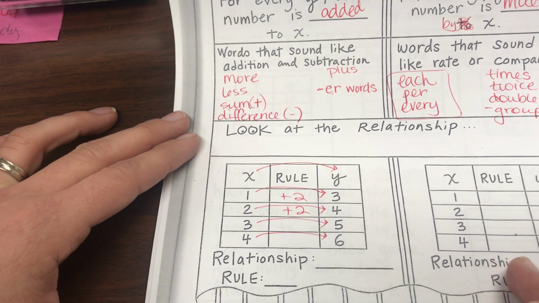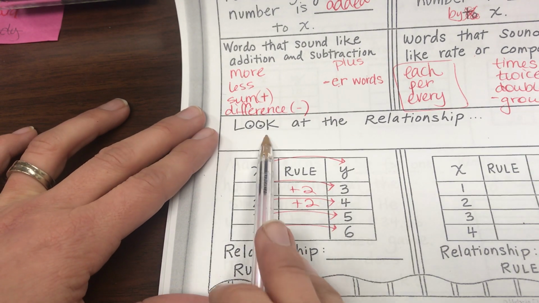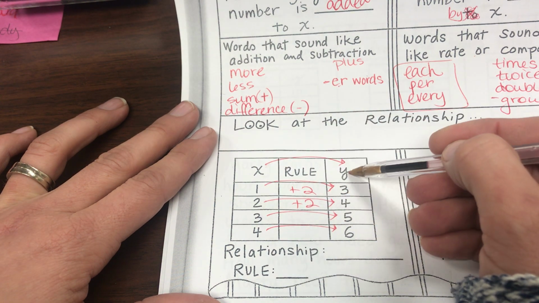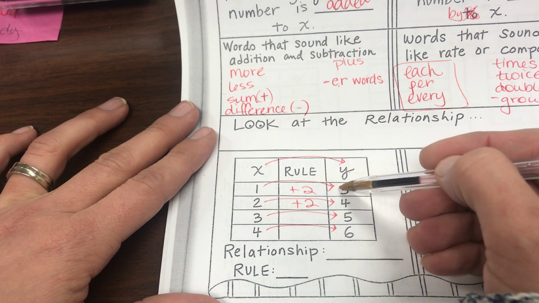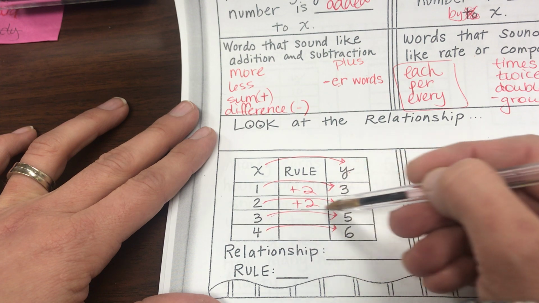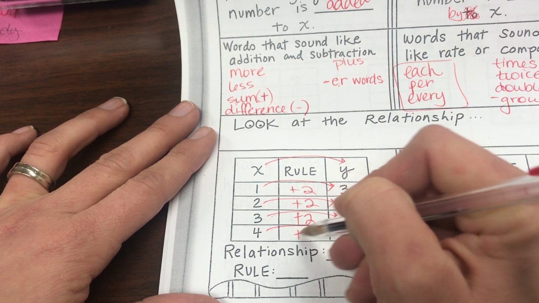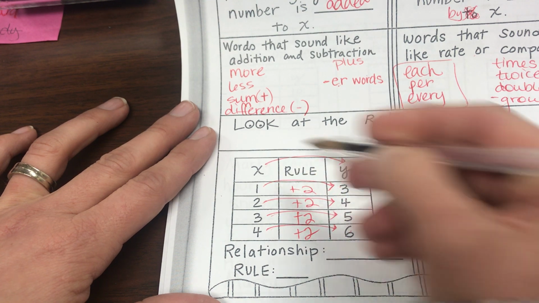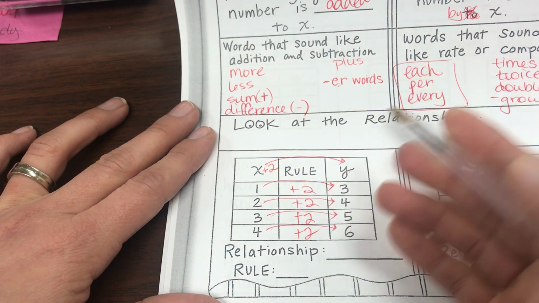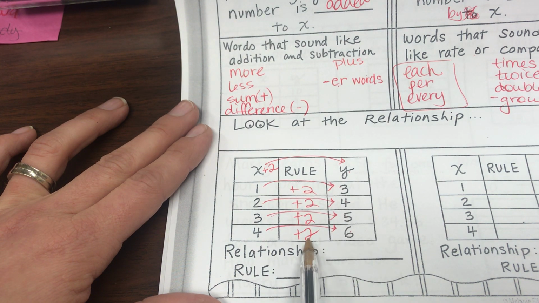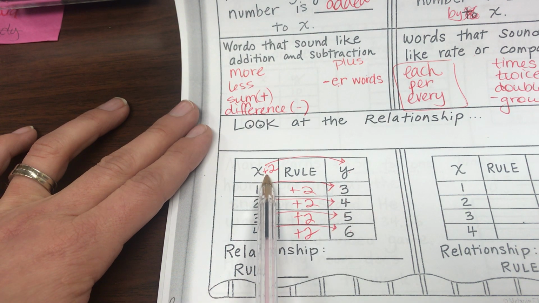All right, so let's look here. We have a rule, so we're going to look at the relationship on the table. All right, we're going to look how x is related to y. How do you get from 1 to 3, from 2 to 4, from 3 to 5, from 4 to 6? So we're seeing that we're adding 2 on x to get to y. So what I want to see on your work is I want to see the rule all the way down on your table, and I want to see the rule written right here.